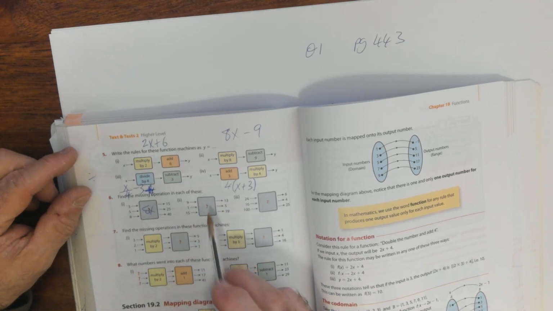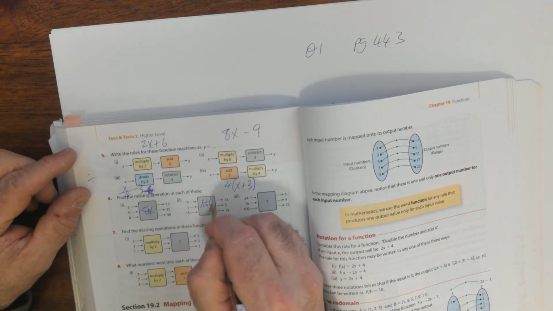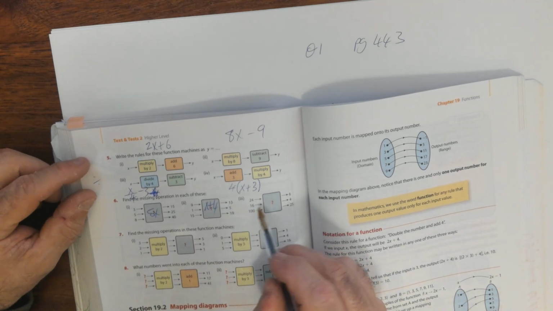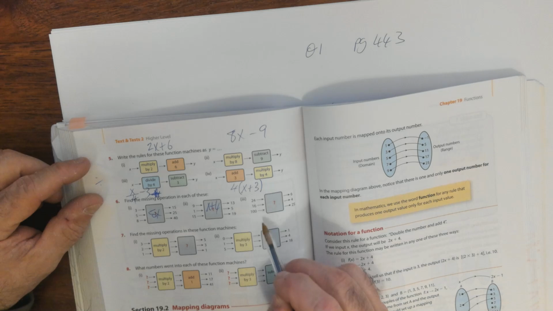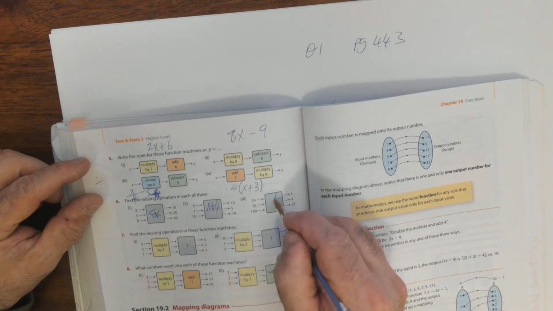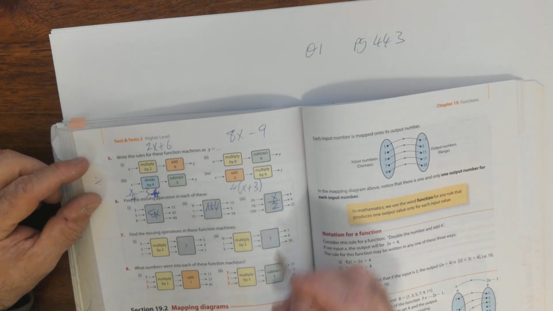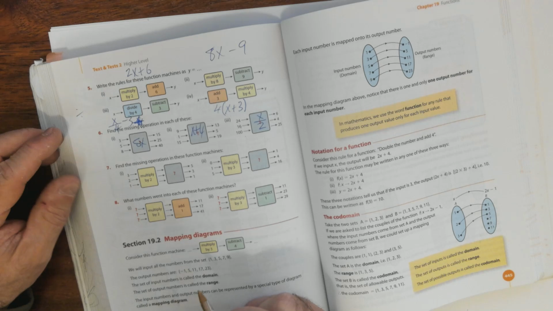Okay, here we're adding 4, so it's x plus 4. Check a few of them. It might be divide by 4. It looks like divide by 4. It is divide by 4, so we'd say the function is x over 4.